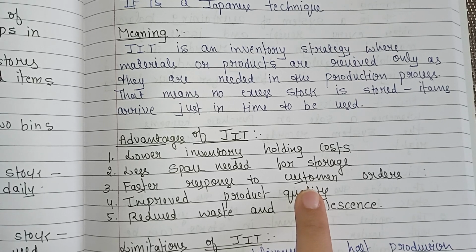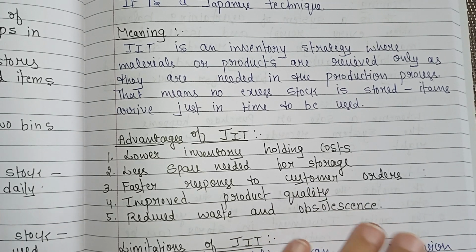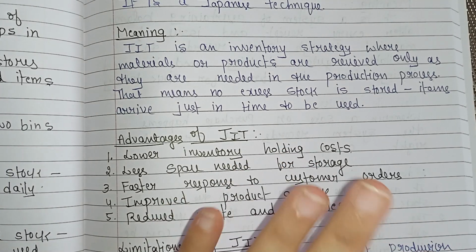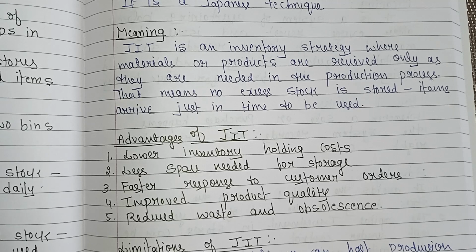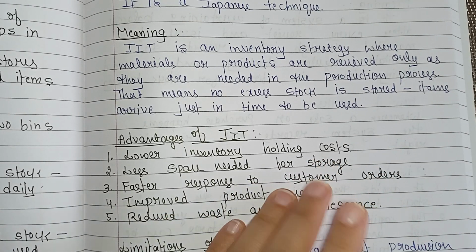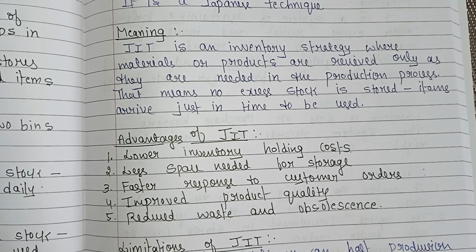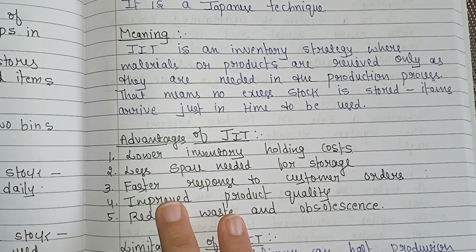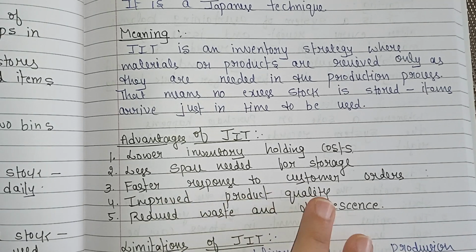Because production starts only when an order is received. This means resources are focused on current demand. So it reduces lead time and allows companies to deliver exactly what the customer wants, right when they need it. That is faster response to customer orders.